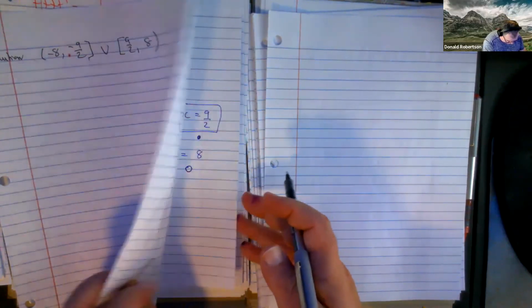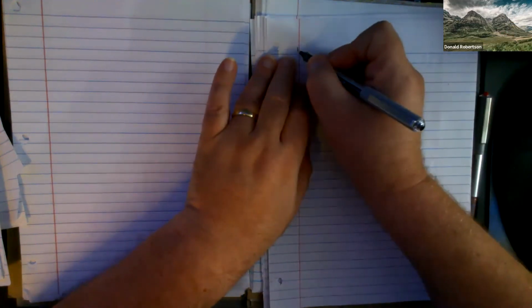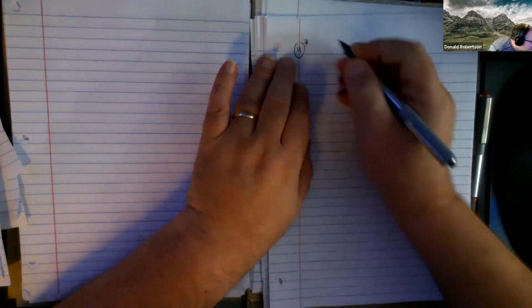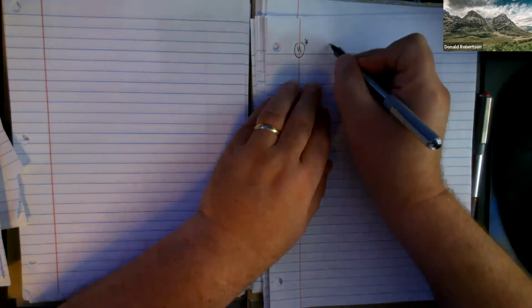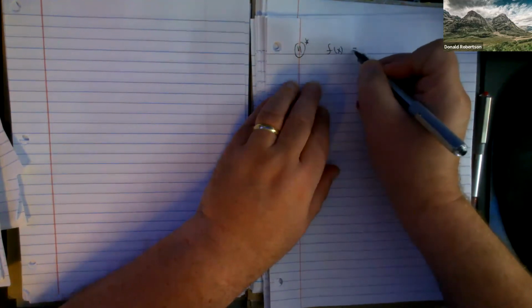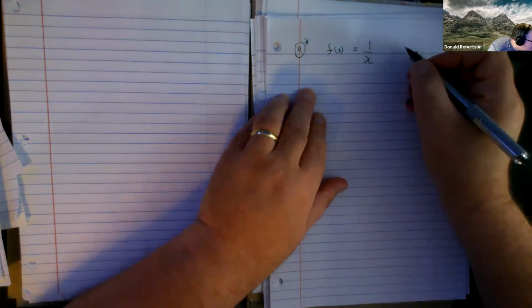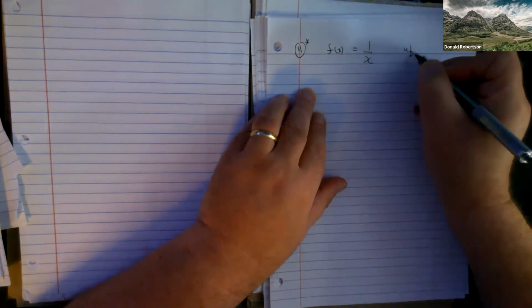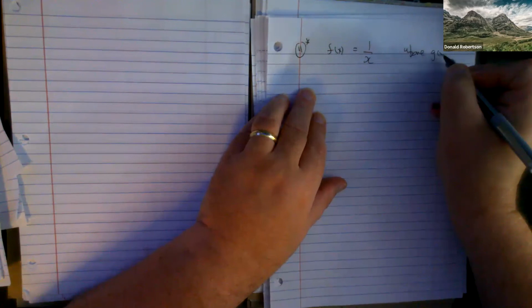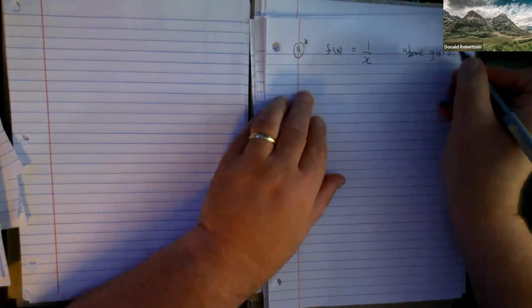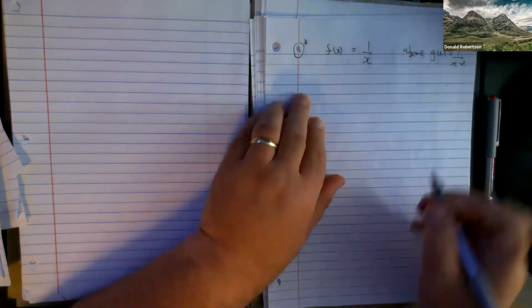So let's return back to our screen. So last answer, don't need that anymore. So in question 11, you are trying to solve when is f of x, which is that fraction, greater than, what do they call it, above g of x, which is also a relatively simple fraction.